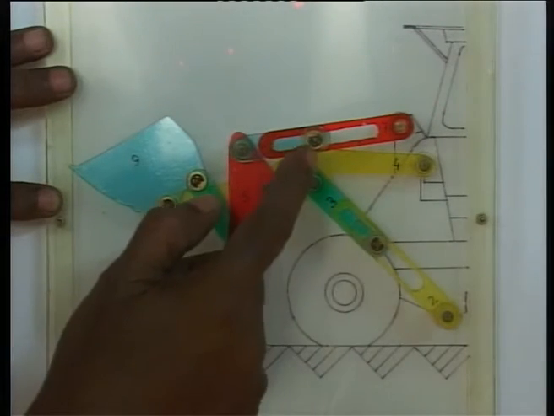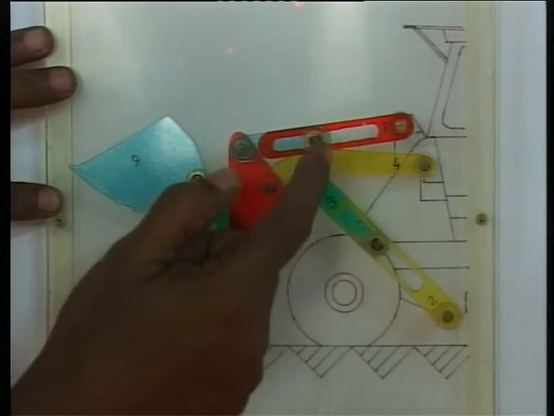Here we have 2 independent inputs provided by these 2 hydraulic actuators.